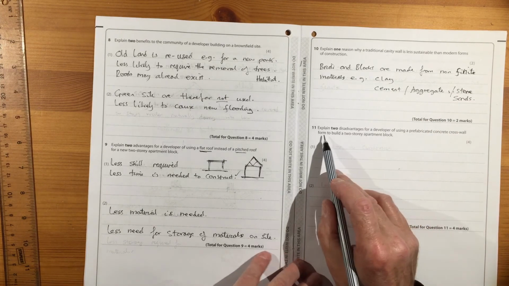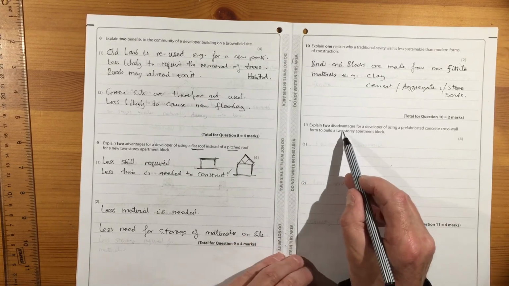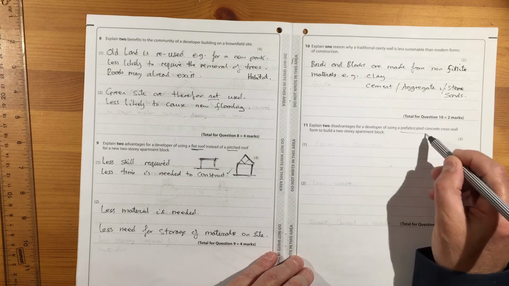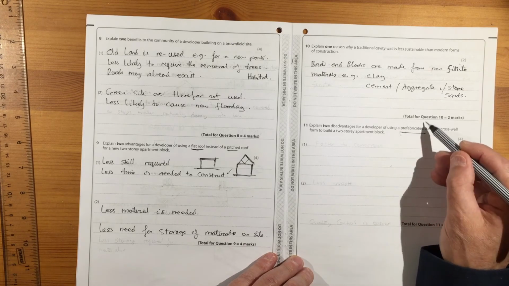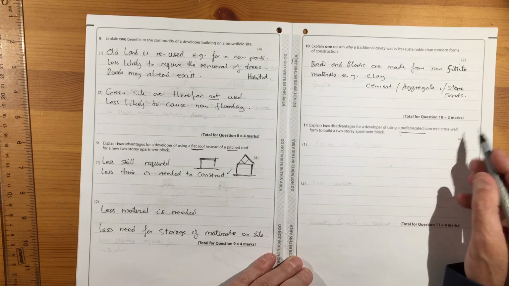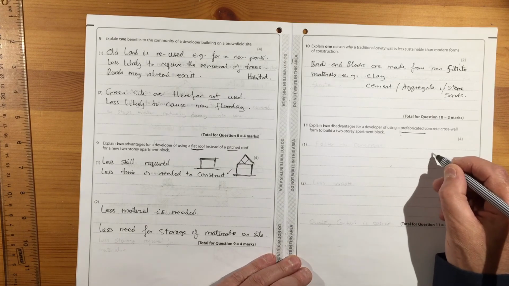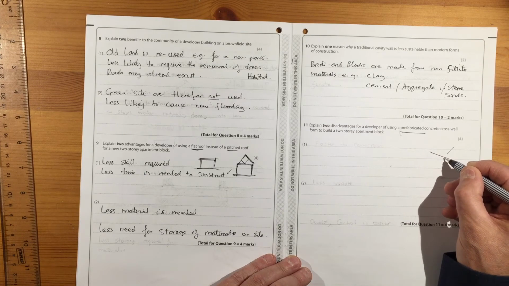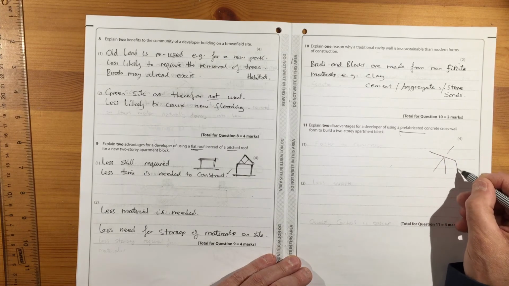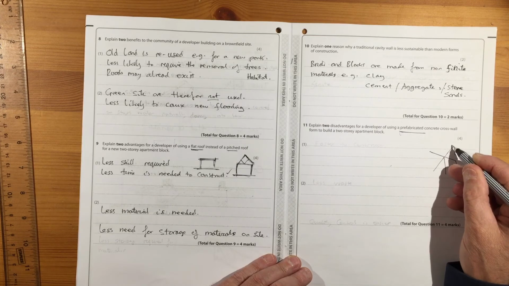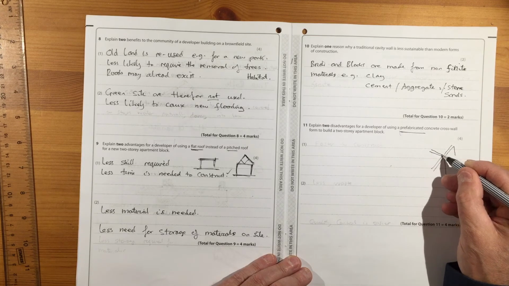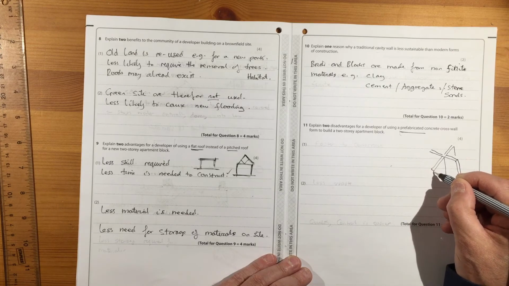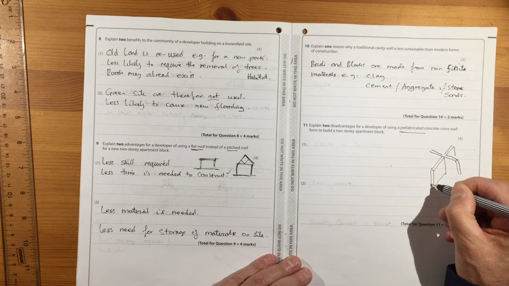Good. 11. Explain 2 advantages for a developer of using a prefabricated concrete cross wall. Prefabricated, that's pre-made. And concrete cross wall is obviously when you have an arrangement. We have one in 3D, one wall going that way and one wall going that way. Okay, something like that. There you go. Something like that.